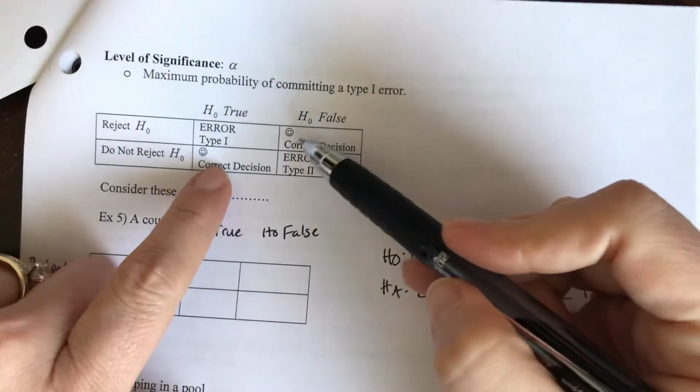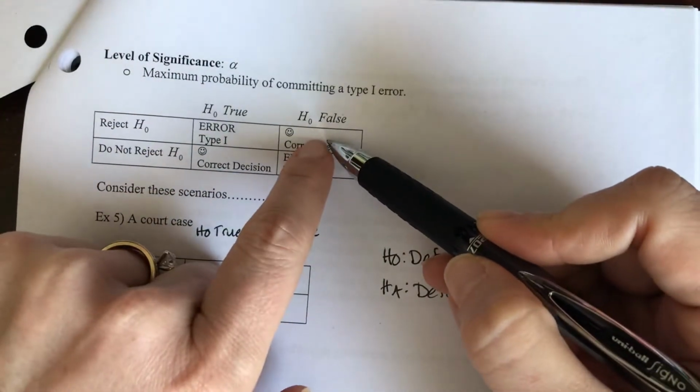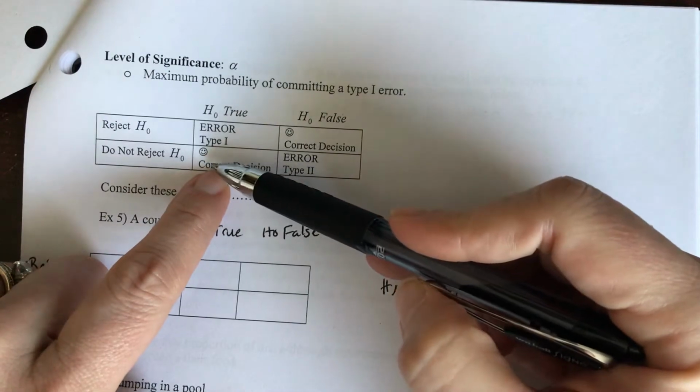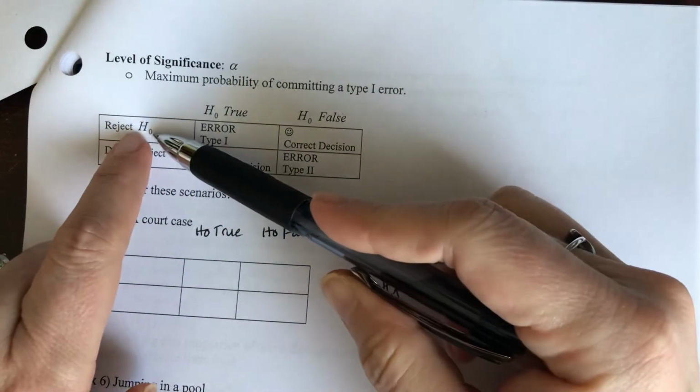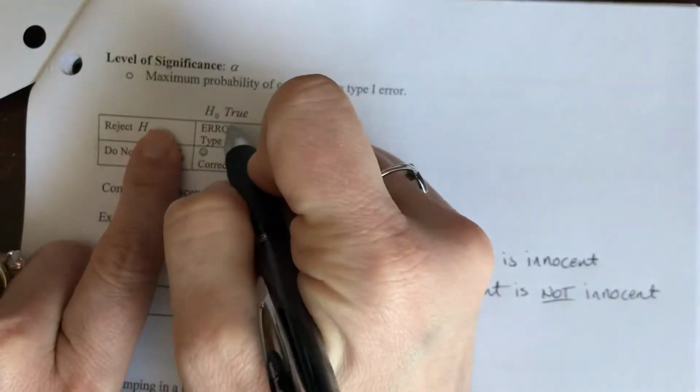All right, so our two correct decisions is when you reject your null and your null is false. You were supposed to reject it. Or you don't reject your null and your null is true. Good, correct decision. So type 1 error is you reject your null and your null was true and you shouldn't have rejected it. And that's when you get a type 1 error, and that's your alpha.